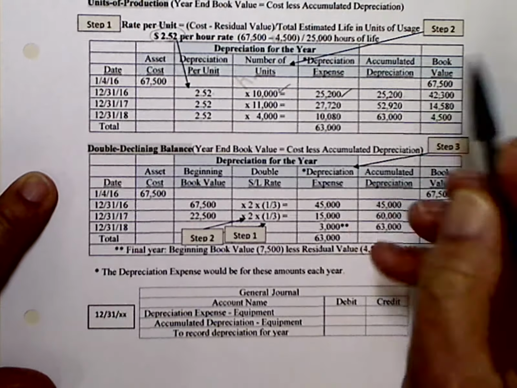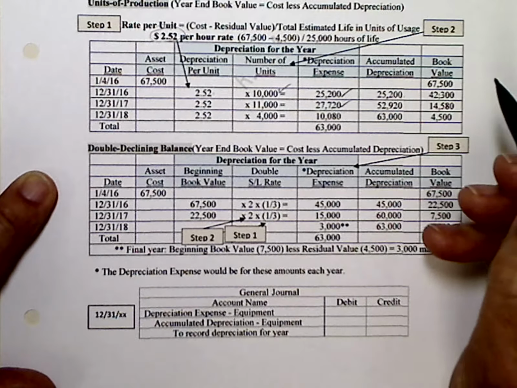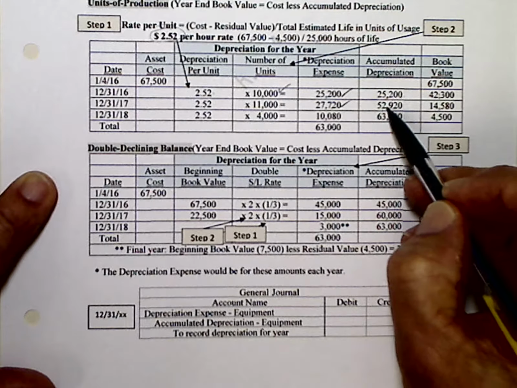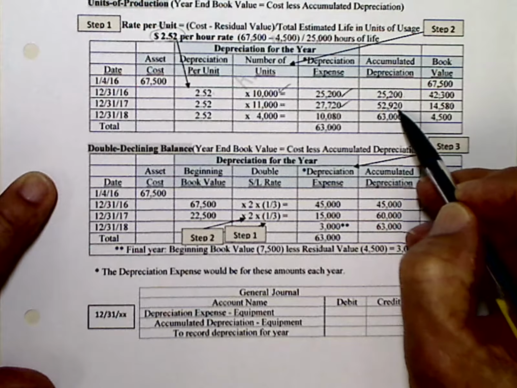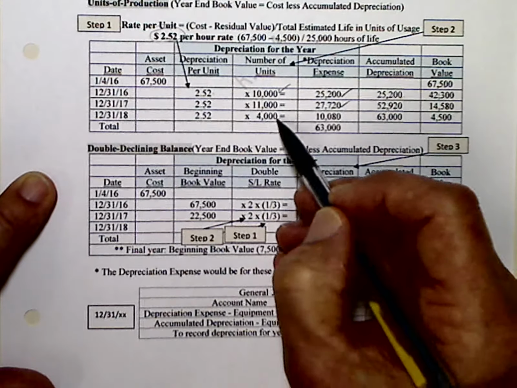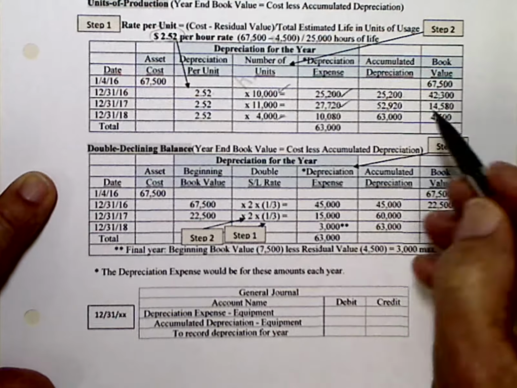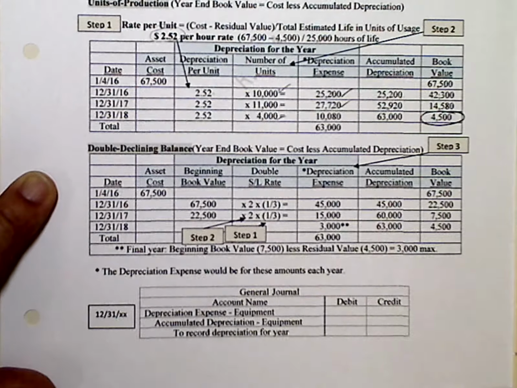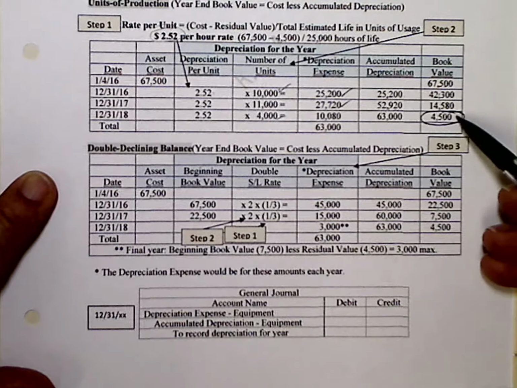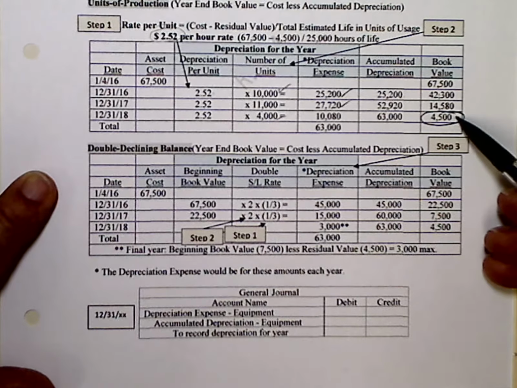You do the math. Depreciation. Book value, same, 67.5 minus the 52,920, book value. But last year, how many hours? 4,000. Notice, it's sort of a check number for us. Got to end with a book value equal to the residual or salvage value.